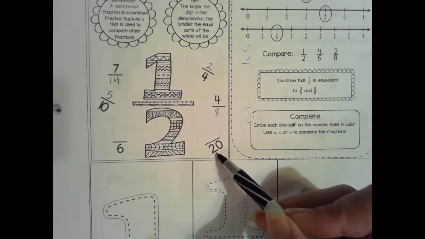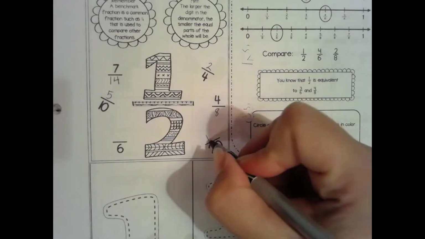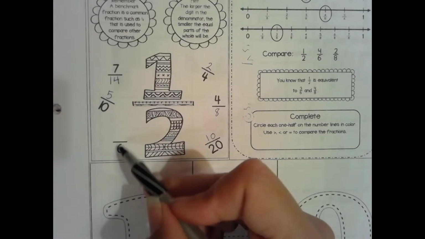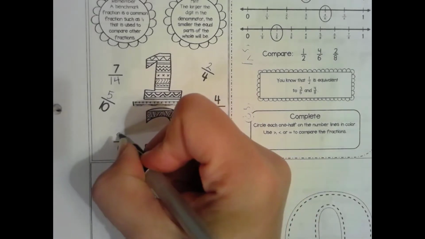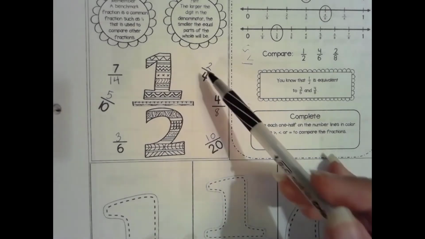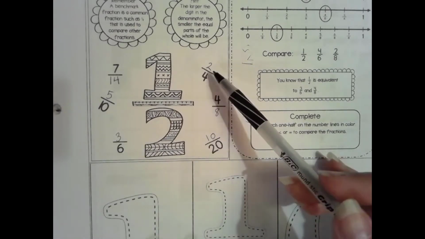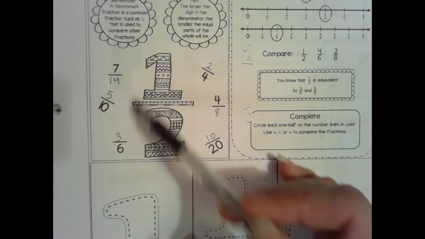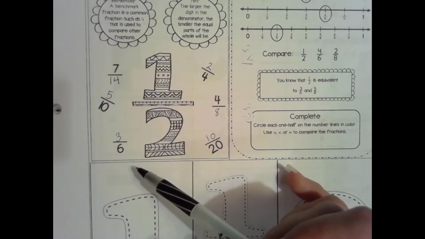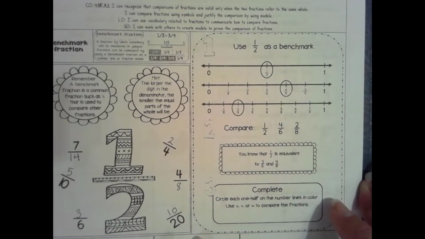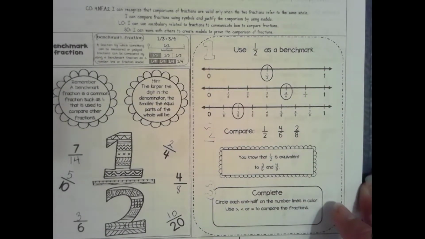Something is half of 20. Well, 10 is half of 20. Something is half of 6. Well, 3 is half of 6. Getting to recognize your halves, your fractions that are equivalent to half, will be very helpful, because we want to be able to use half as a benchmark.